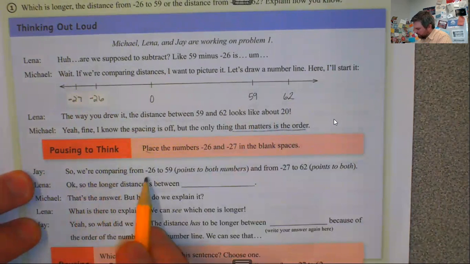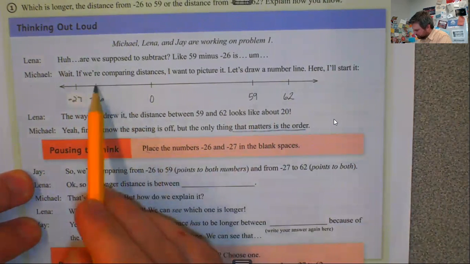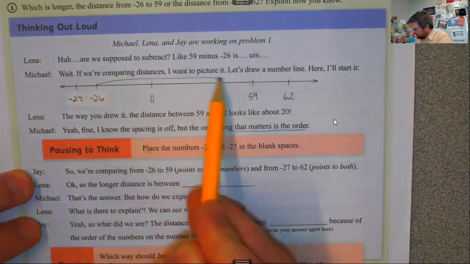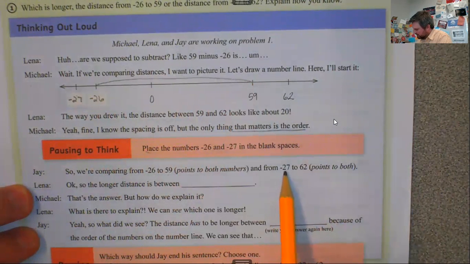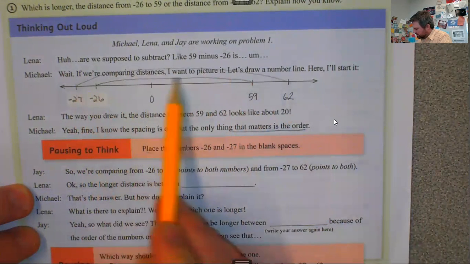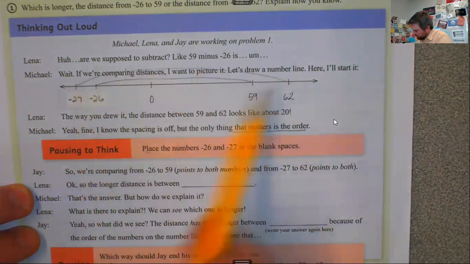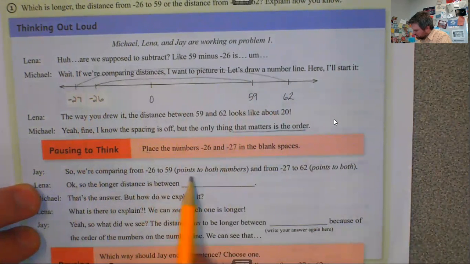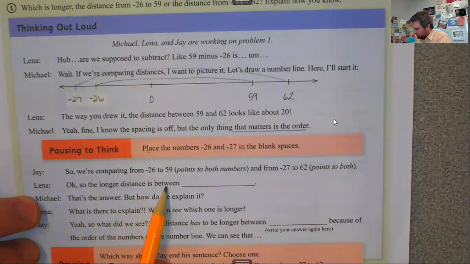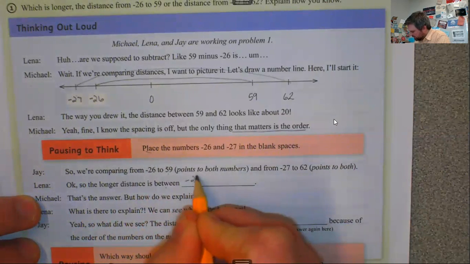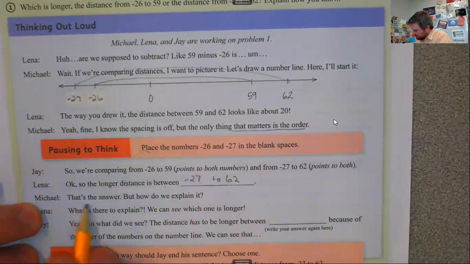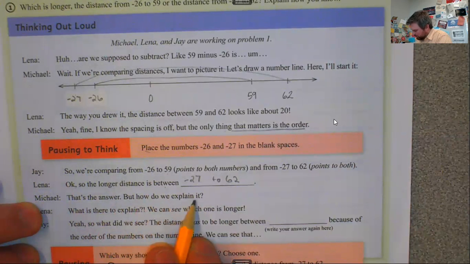So we're comparing from -26 to 59. So I'll draw on this picture here. The distance from -26 to 59, and the distance from -27 to 62. So we're comparing this arc with this bigger arc, okay? So we're comparing those, okay. Okay, so the longer distance is between which one? Well, the longer distance is between -27 to 62. Okay, that's the answer. But how do we explain it?